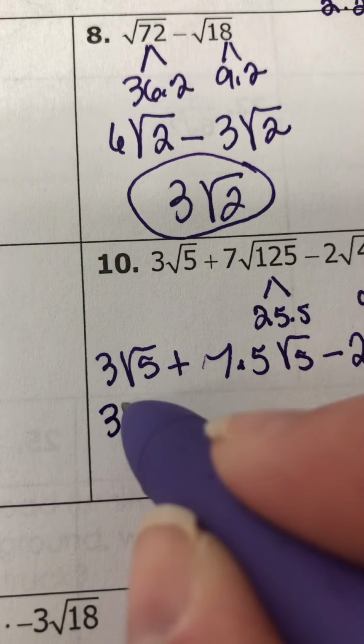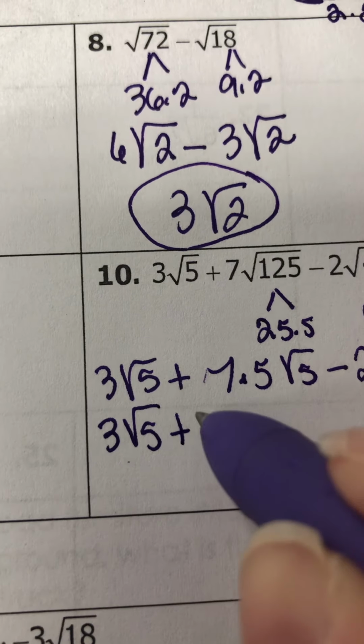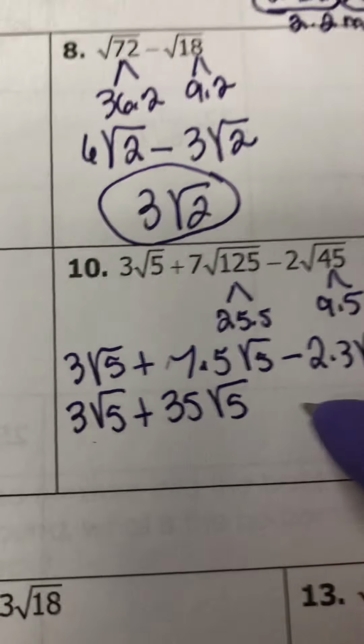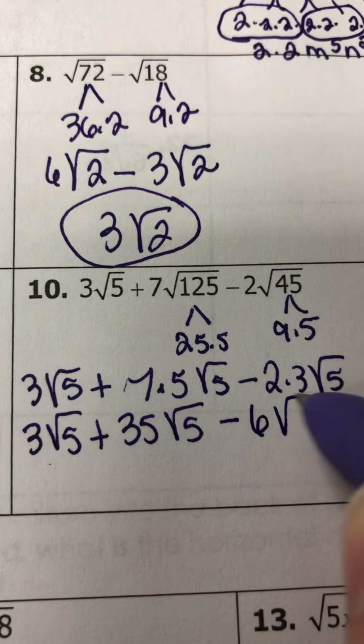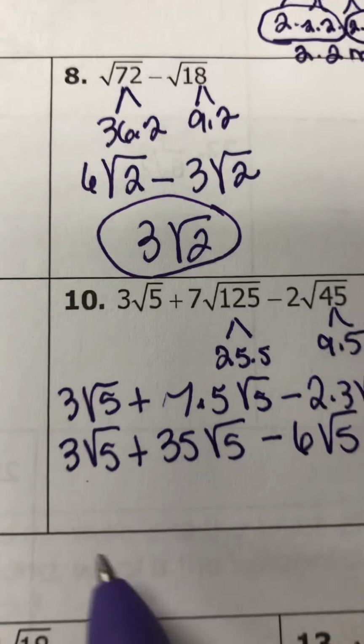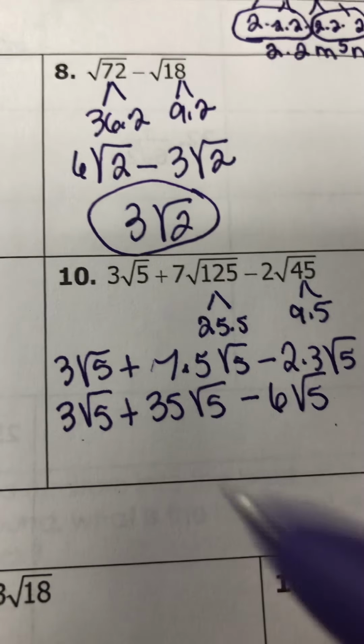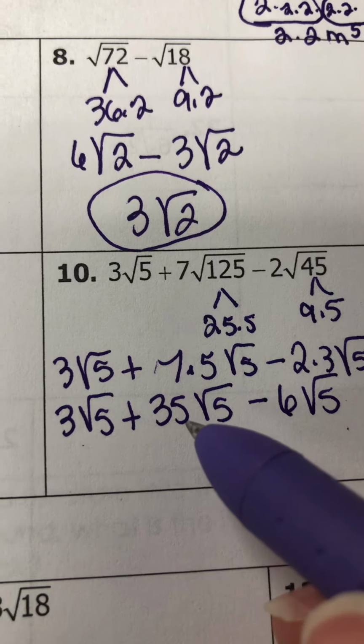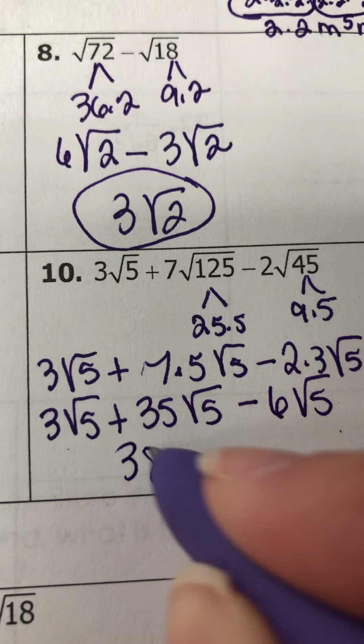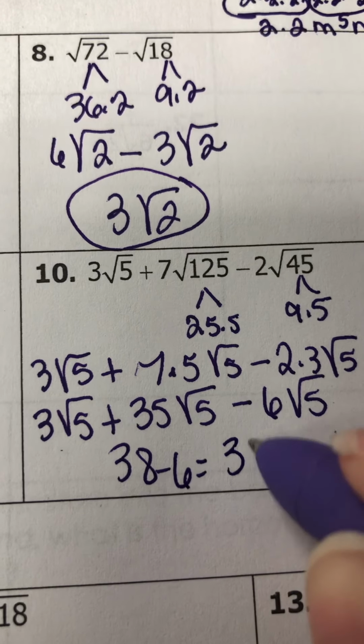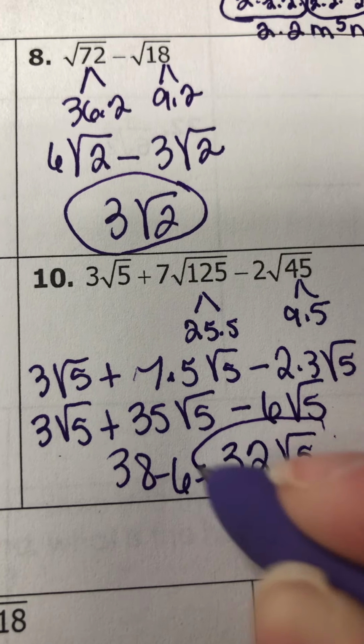So I have 3 square roots of 5 plus 35 square roots of 5 minus 6 square roots of 5. Every one of these is a radical 5. So I can do 3 plus 35 is 38. And then 38 minus 6 is 32 square roots of 5.